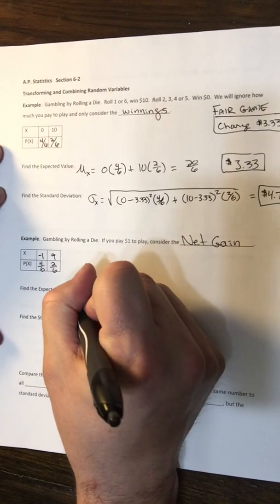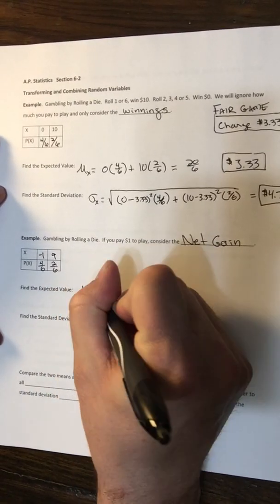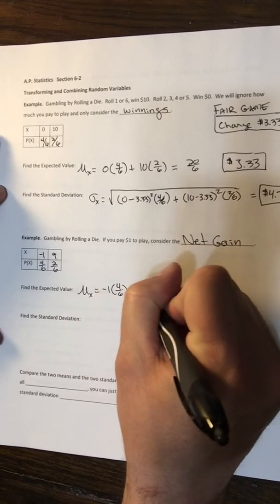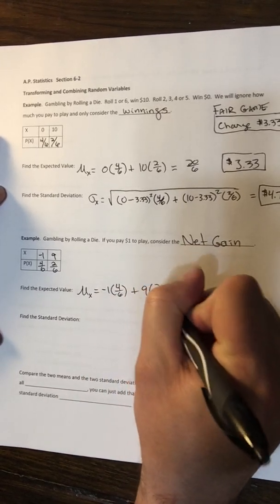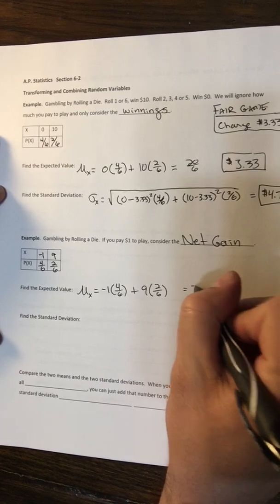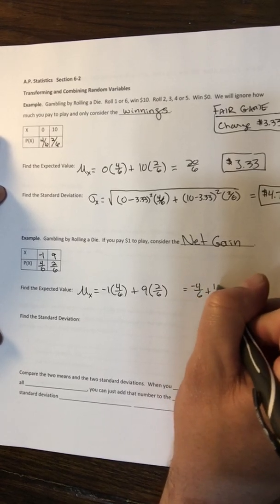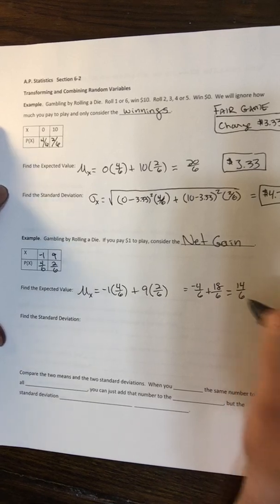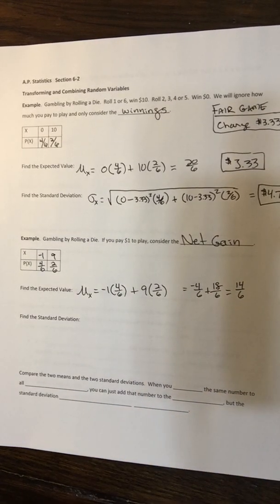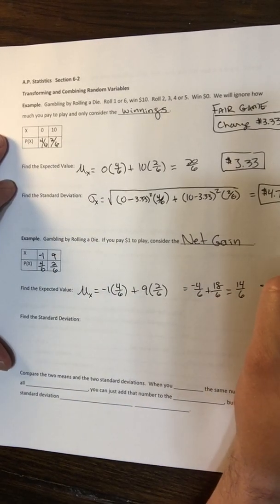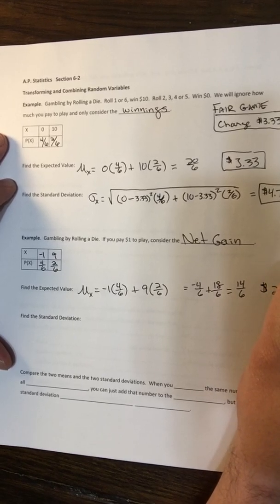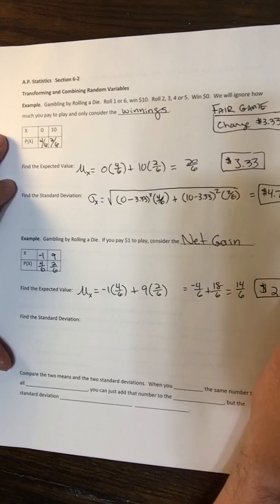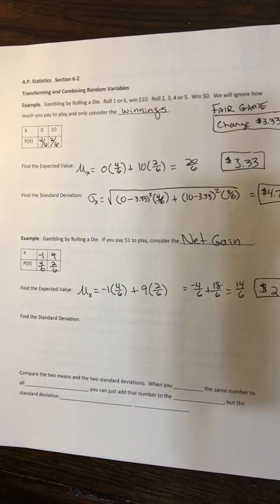Okay. The expected value, mu of x, is going to equal -1 times 4/6 plus 9 times 2/6. Okay, that's going to be -4/6 plus 18/6. I think that's 14/6. Am I doing that right? So that's 2 1/3. So dollar sign right there. So 2 2/6, which is 2 1/3. So it's $2.33.